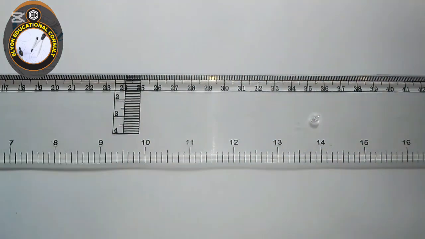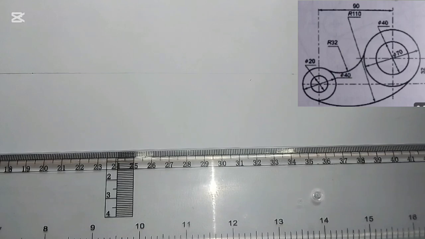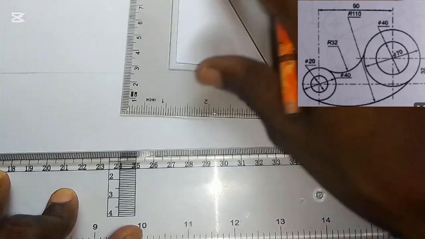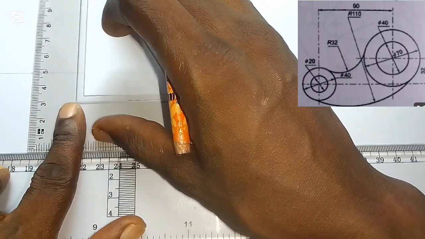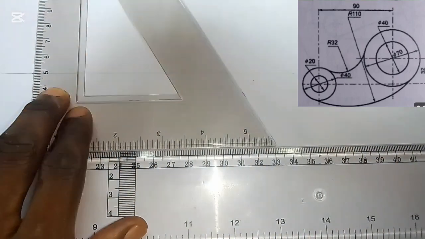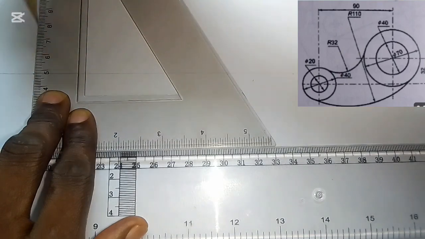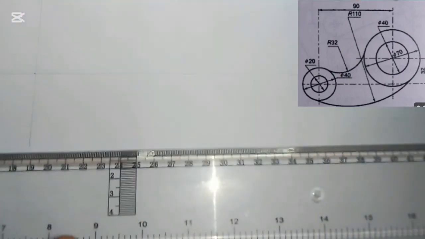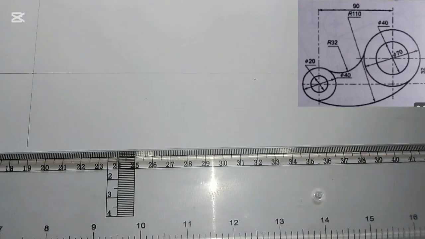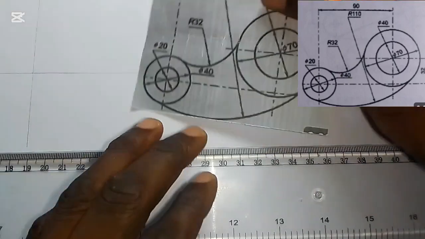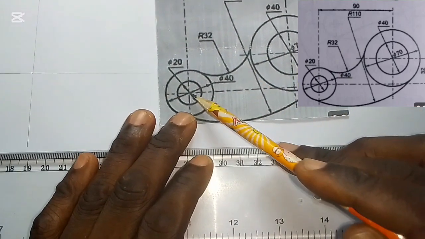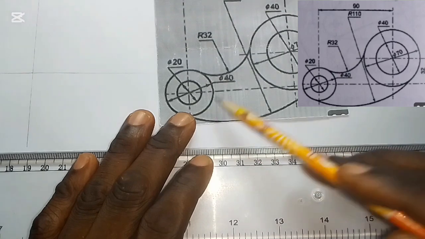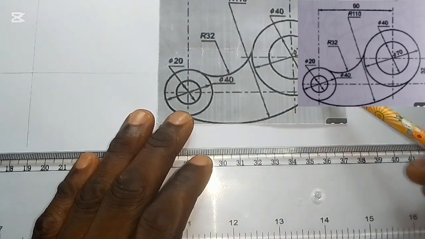Let's draw this line. Then on a point on the line we have this. Okay, so we have this part, and then we are given the distance between this small circle and this large circle.